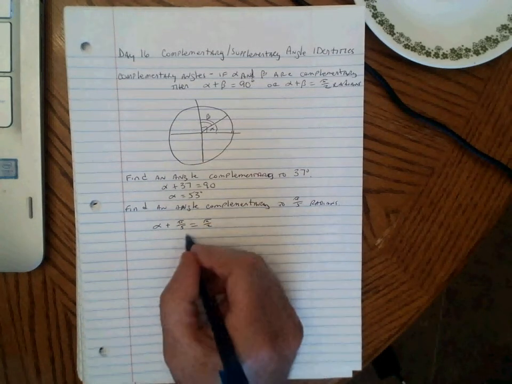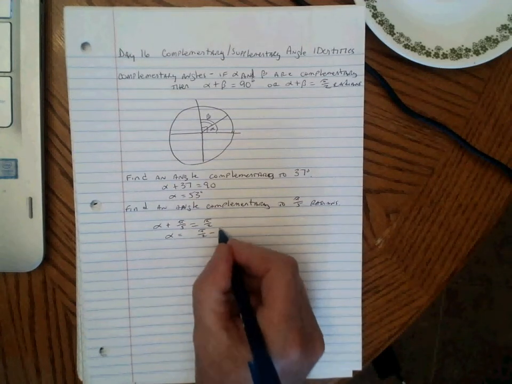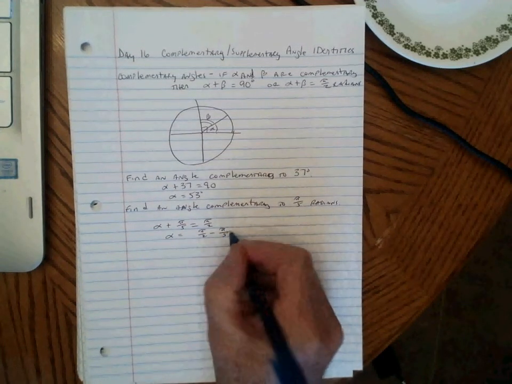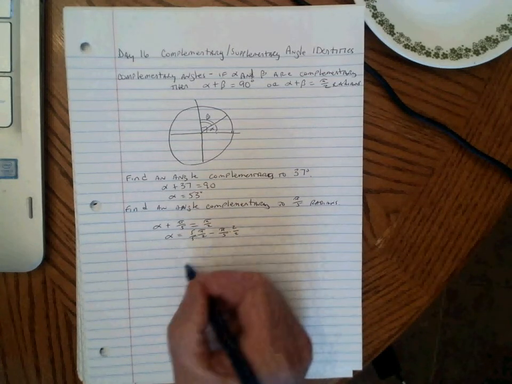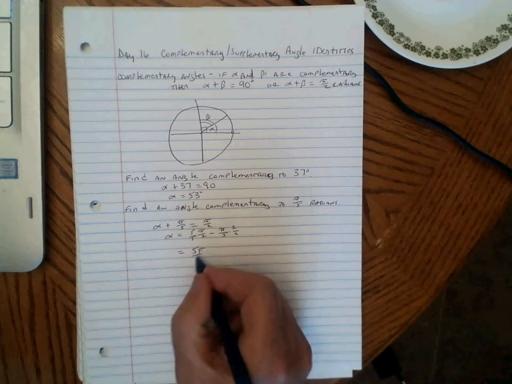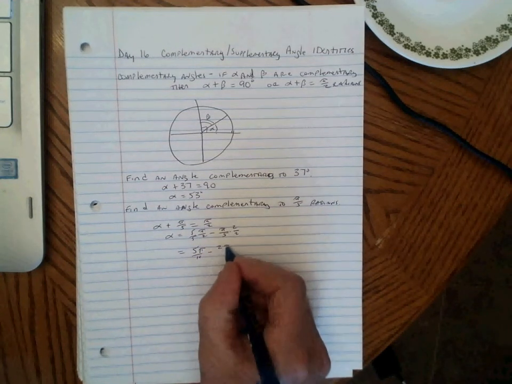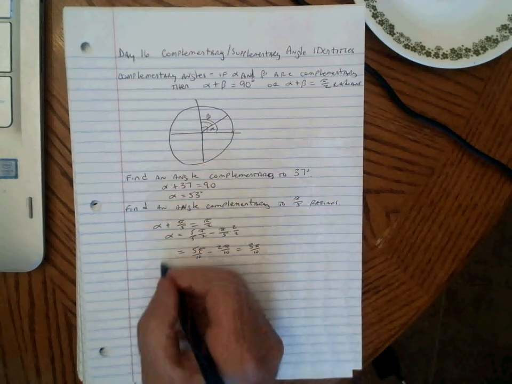Subtract pi over 5 from both sides. Get a common denominator. 5 pi over 10 minus 2 pi over 10 equals 3 pi over 10. That would be my complementary angle to pi over 5.